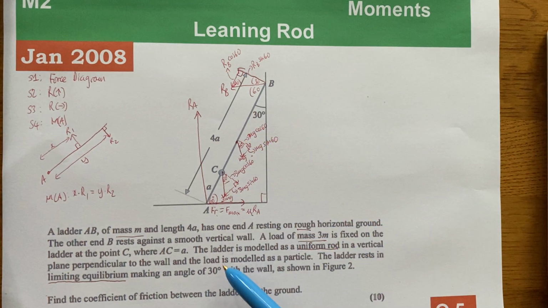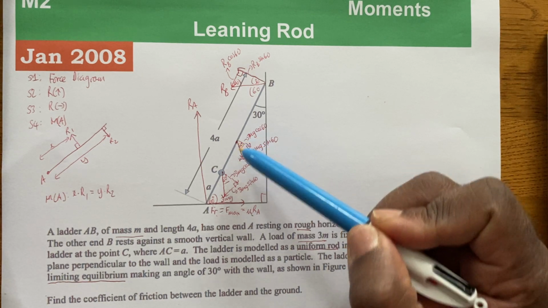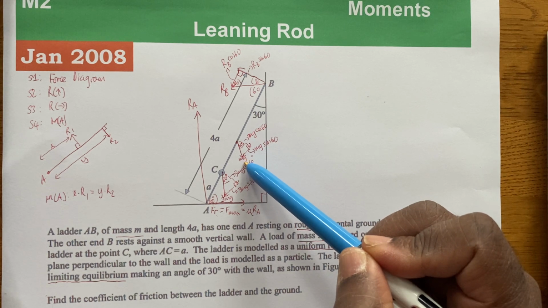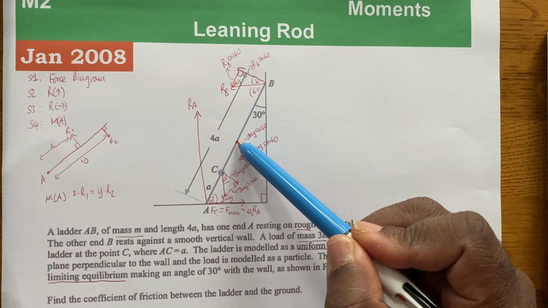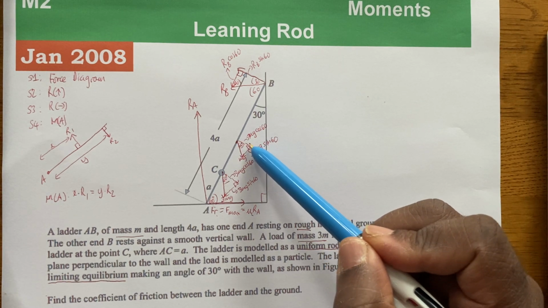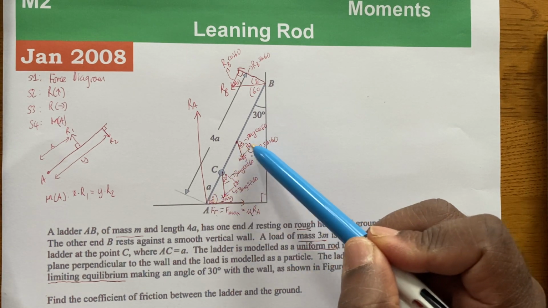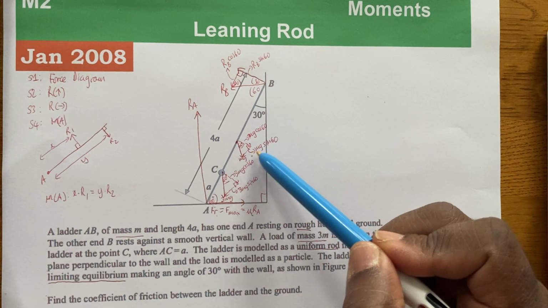Similarly, we're told that the ladder is modeled as a uniform rod. What this means is that the weight will be acting down the center of the rod. So the mass of the ladder is m, so the weight will be mg. When we resolve it, we're finding the component of weight that will be perpendicular to the ladder, which will be mg cos 60, because this angle and this angle will always be identical. And then the component of weight that will be parallel to the ladder will be mg sin 60.